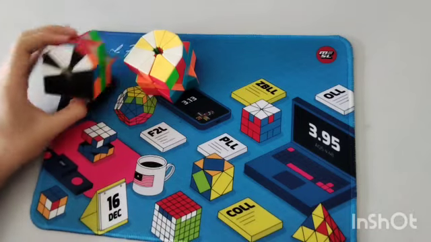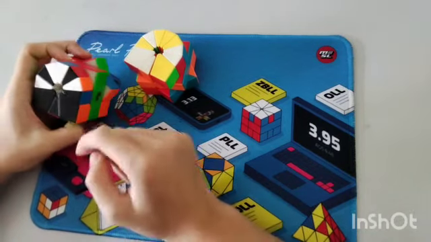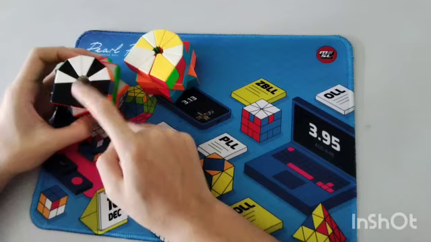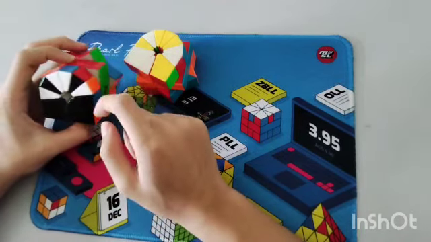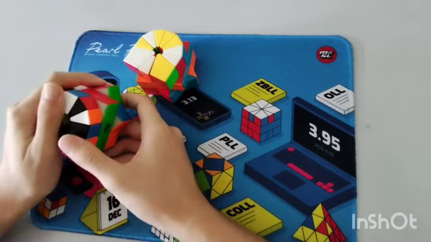So for the next case, we have 7-1. It's called 7-1 because you have 7 edges and one individual one like that. So for tracing, you see how this forms a scallop.